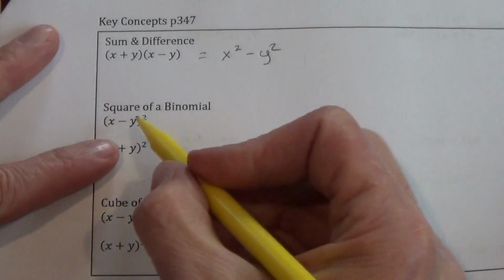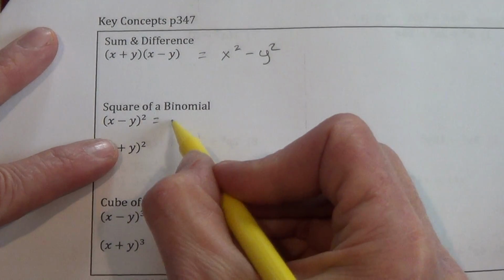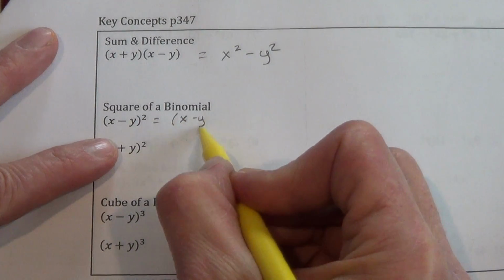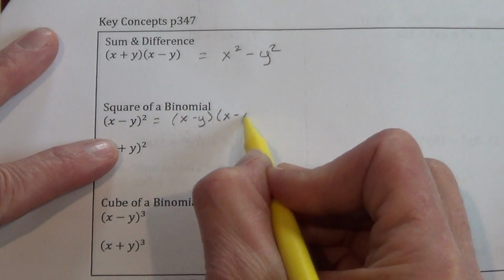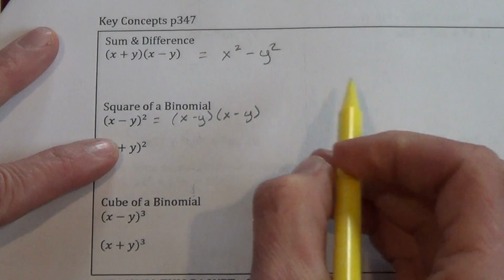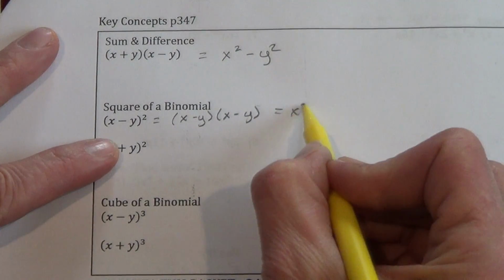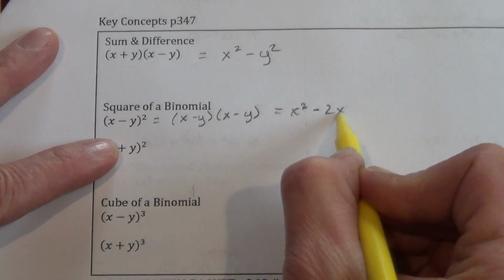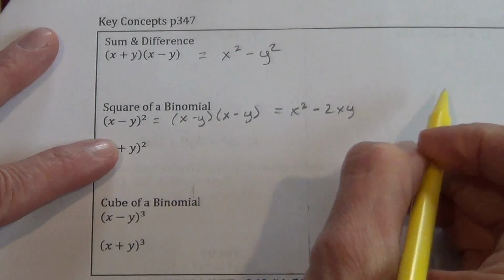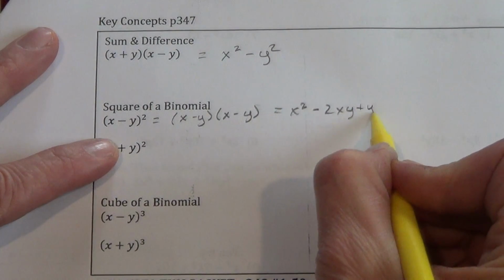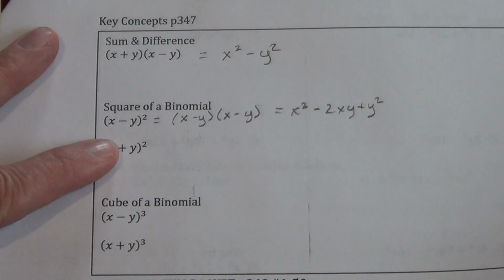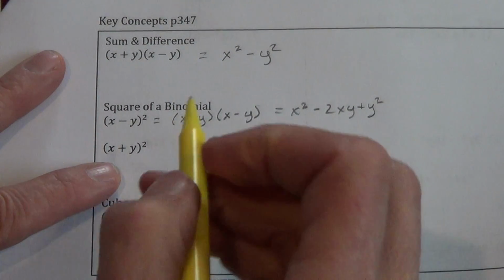The next one, if we multiply this out, it becomes x minus y times x minus y, and there is a pattern to that. It ends up being x squared minus 2xy plus y squared. Go ahead and multiply that out if you're not familiar with the pattern.